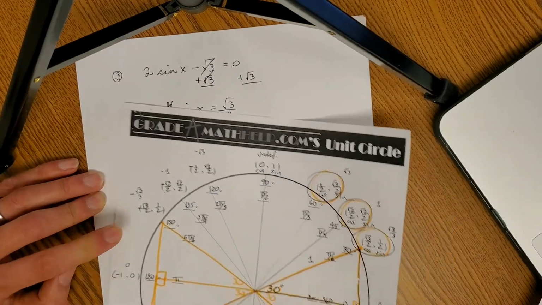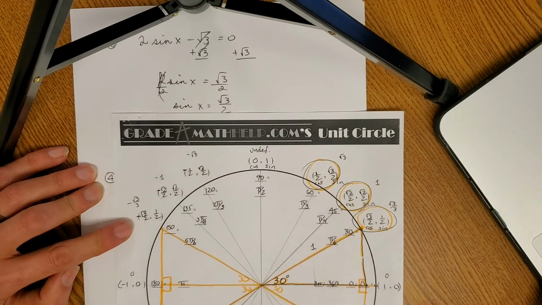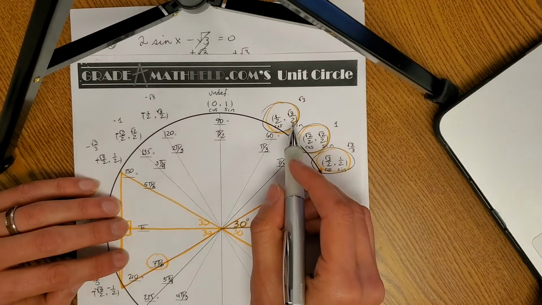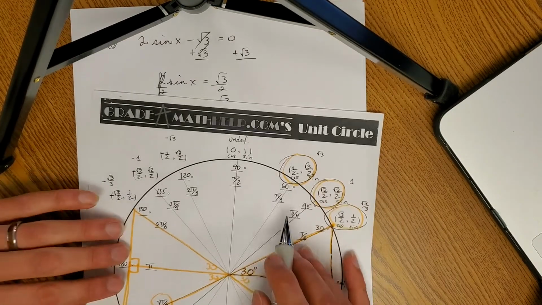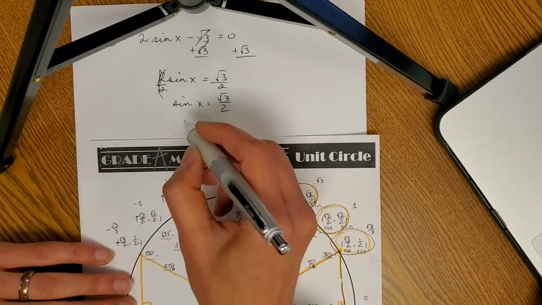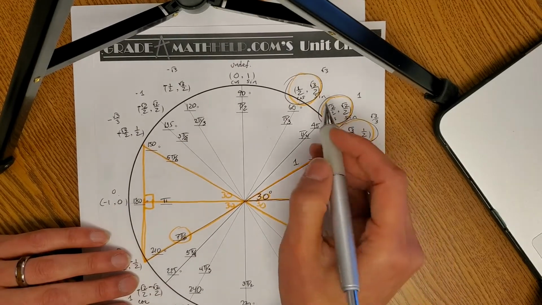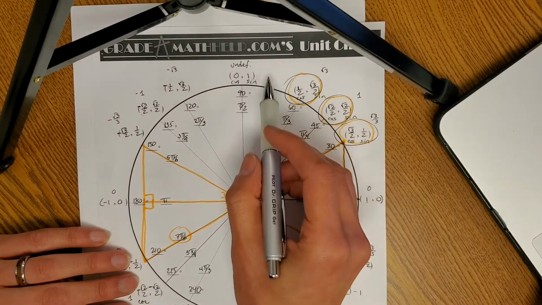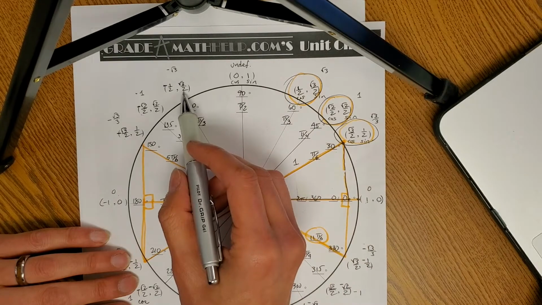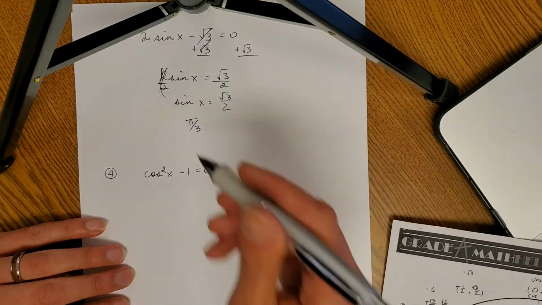Once you solve, you end up with the unit circle here. You look it up. Notice there's a square root of 3 over 2 right there on the sine. We're looking for sine, so this one will work at pi over 3. And then let's see where else sine is positive, radical 3 over 2, right there in the second quadrant. Notice here at 2 pi over 3.